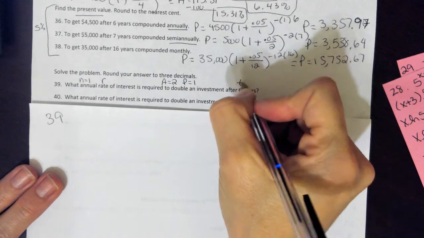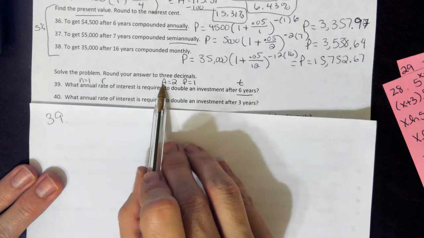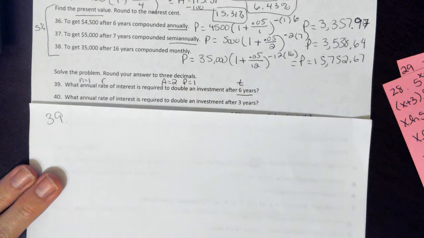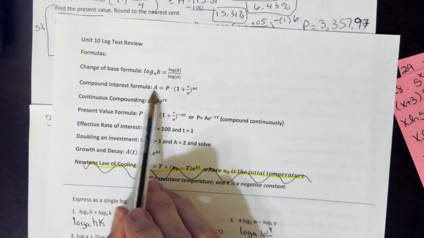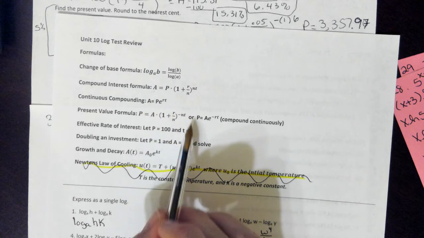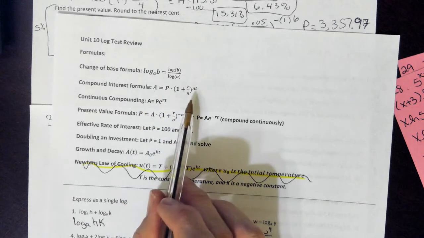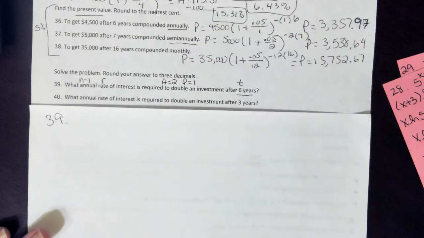So I need an equation that will help me find R if it has an N, an A, a P, and a T. Well, I have two equations that have that. I can use this one right here. It has an A, a P, an R, an N, and a T. Or I could use this one right here that's got the negative exponent. I'm going to choose not to play with negative exponents, and I'm going to use this top one.